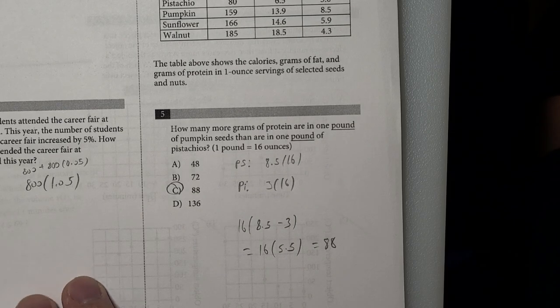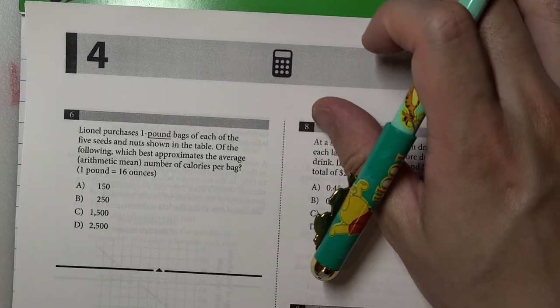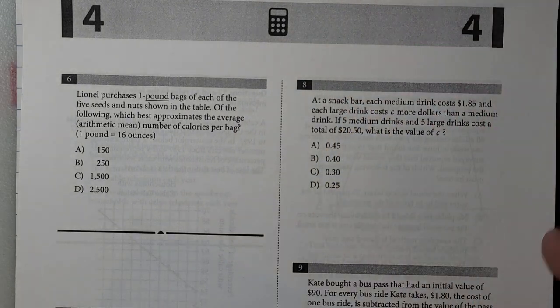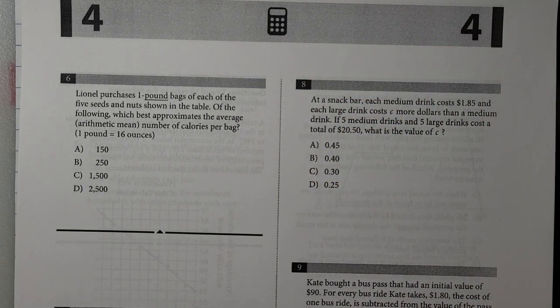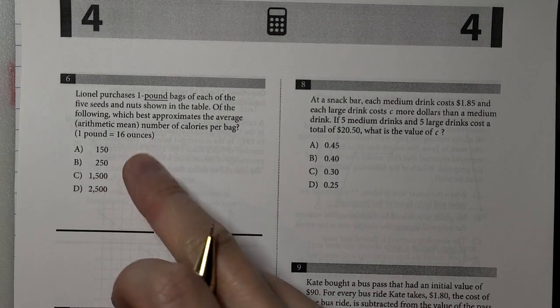Let me double check. Yes. Okay. Number 6, Lionel purchases 1 pound bags of each of the 5 seeds, and that's shown in the table. Of the following, which best approximates the average number of calories per bag? Okay, so 1 pound is 16 ounces.